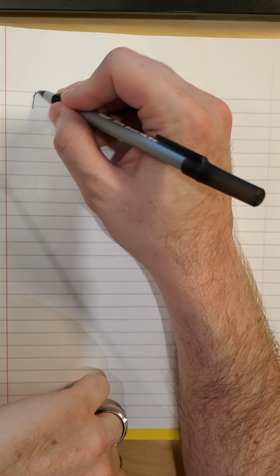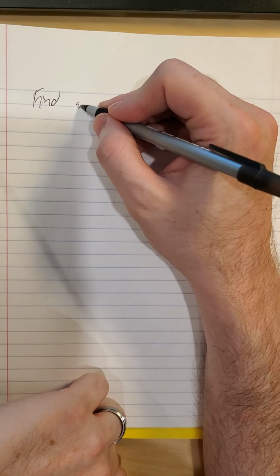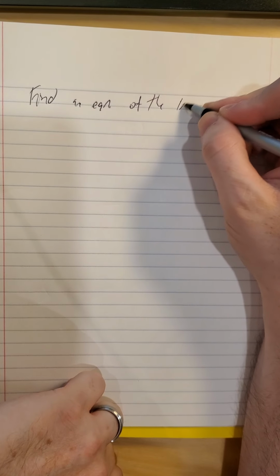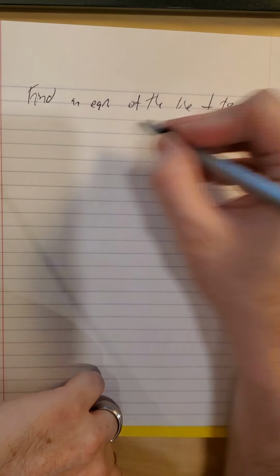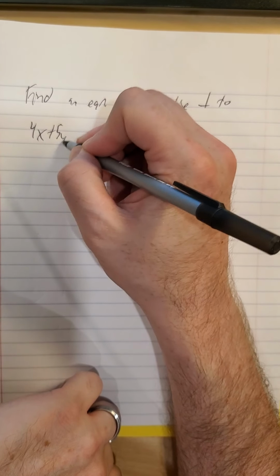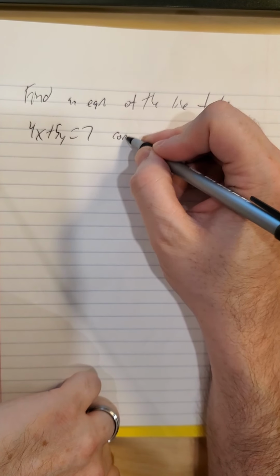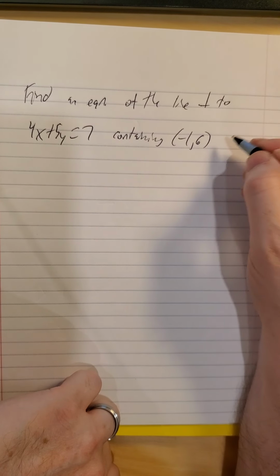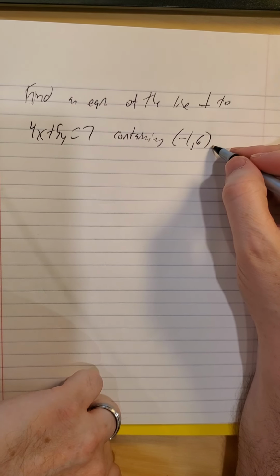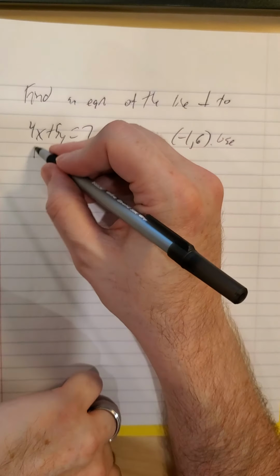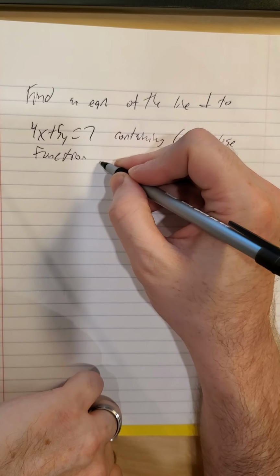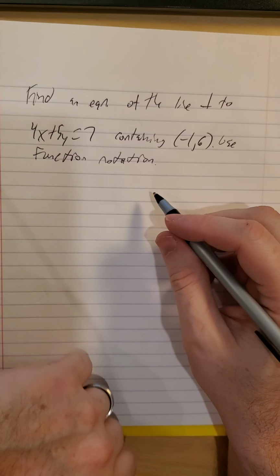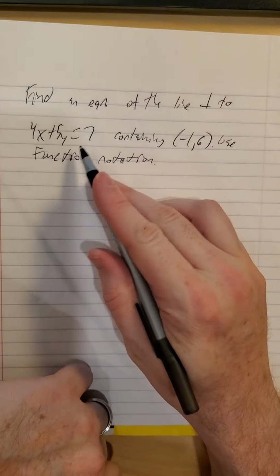So, find an equation of line perp to 4x plus 5y equals 7 containing (-1, 6), and we'll go with function notation. So they wanted it perpendicular to this line.